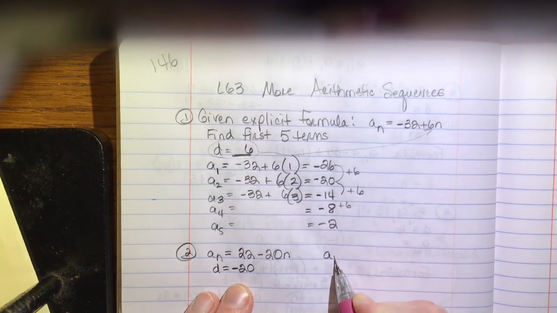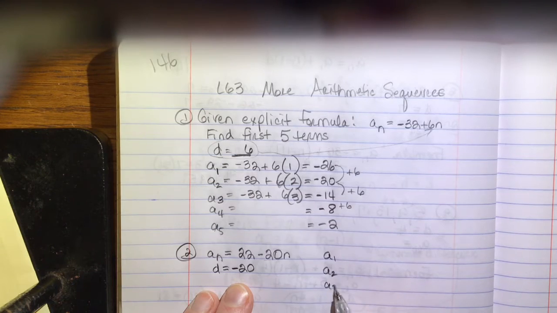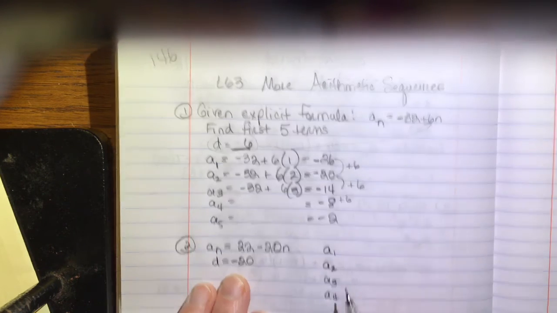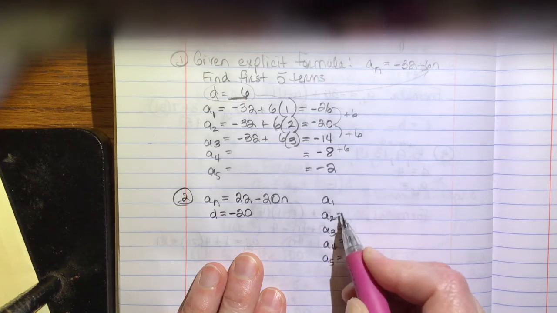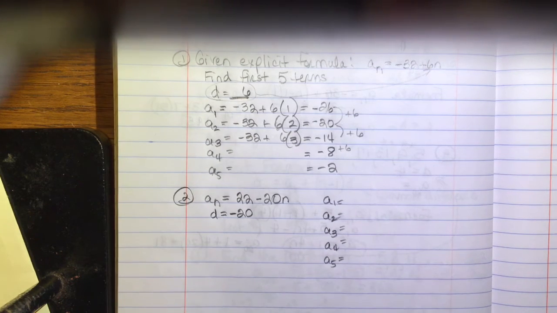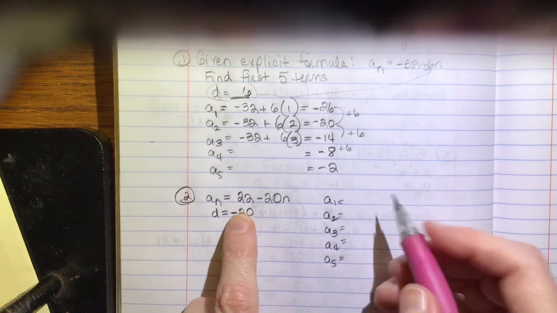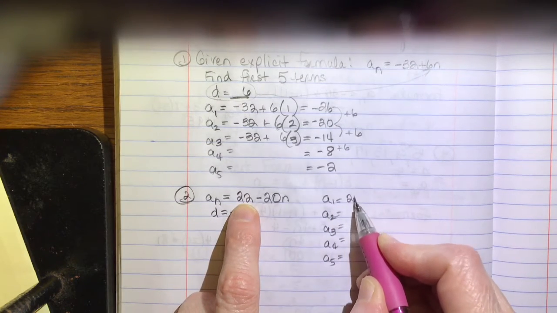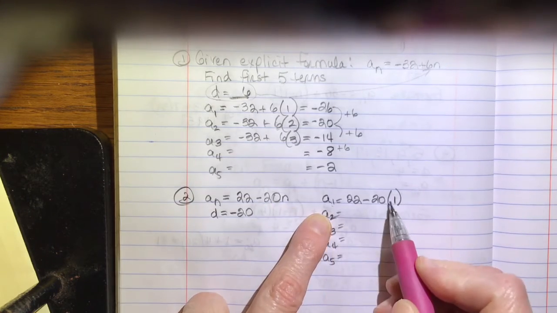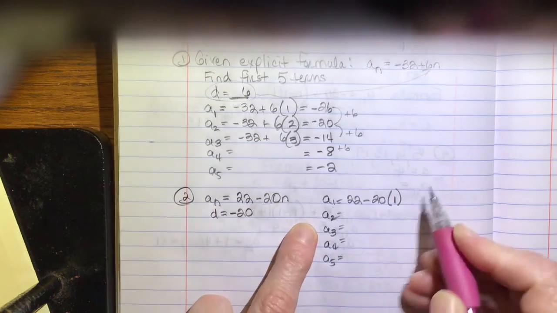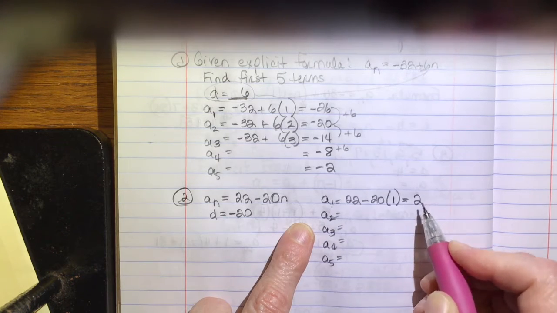And then let's do a sub 1, a sub 2, 3, 4, and 5. And let's see if that's our pattern. So once we get our first term, it should be pretty easy. So you've got a sub 1 is equal to 22 minus 20 times 1. So we're finding the first term, put the n here, 1 here, 1 here. 22 minus 20 is 2.